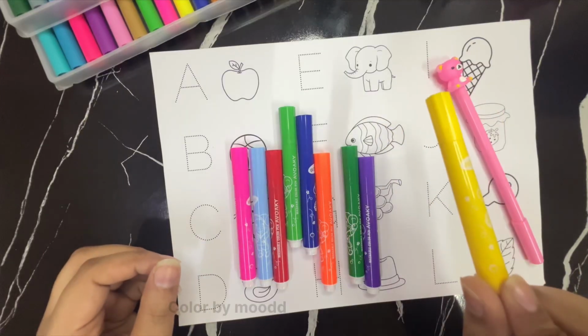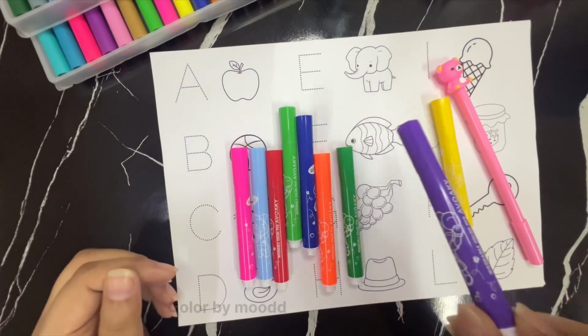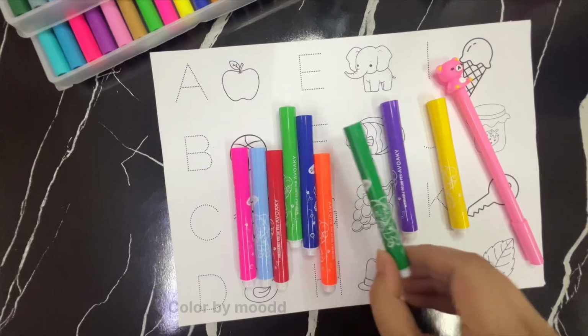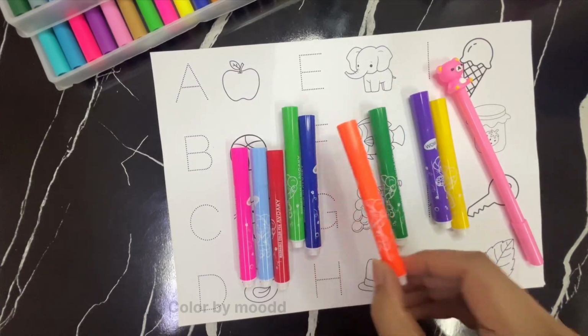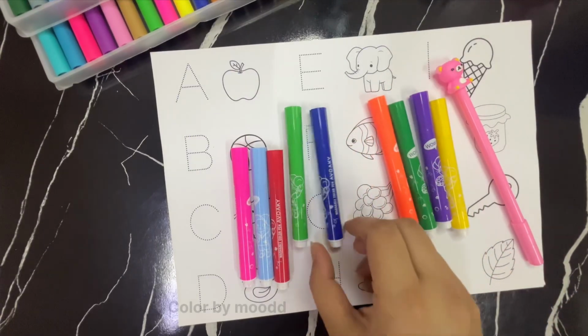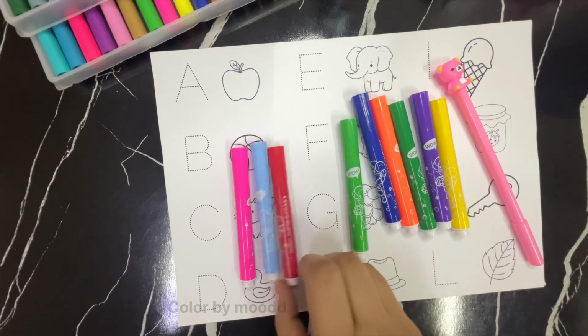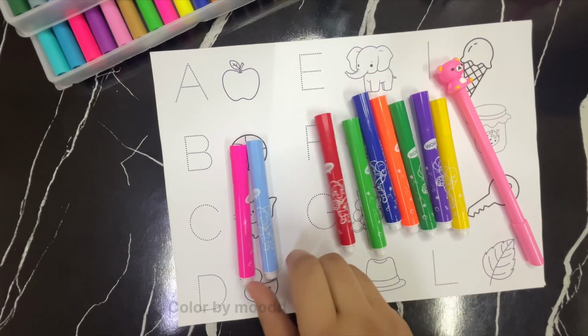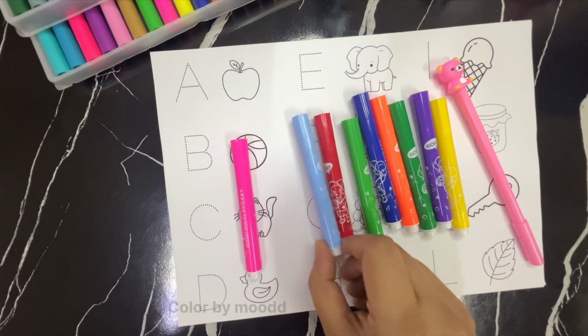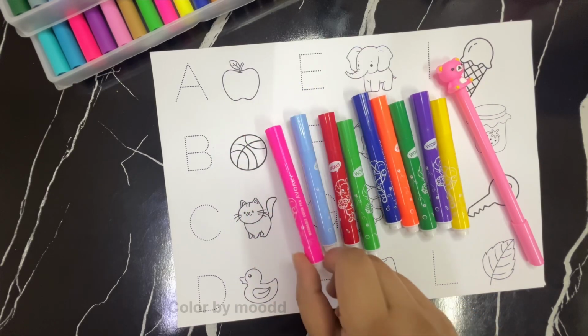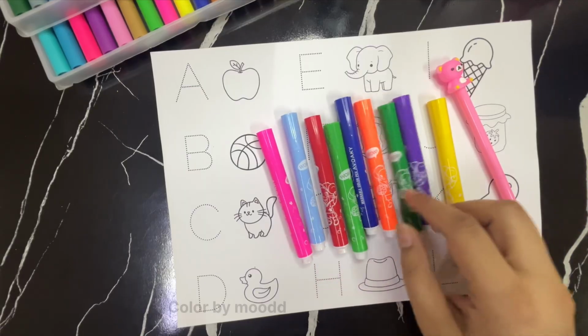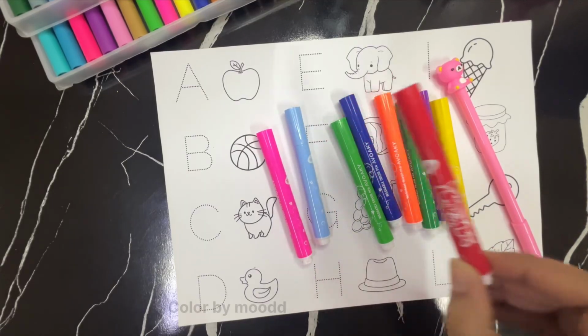This is yellow color. This is purple color. This is green color. This is orange color. This is blue color. This is parrot color. This is red color. This is sky blue color and this is pink color. So we are going to start with red color.